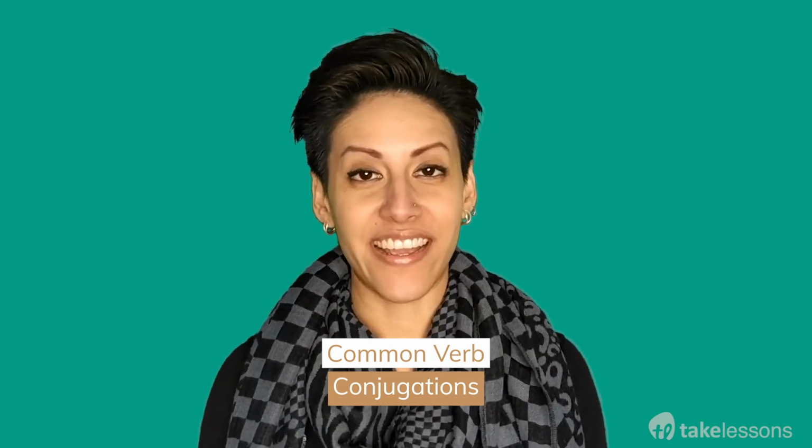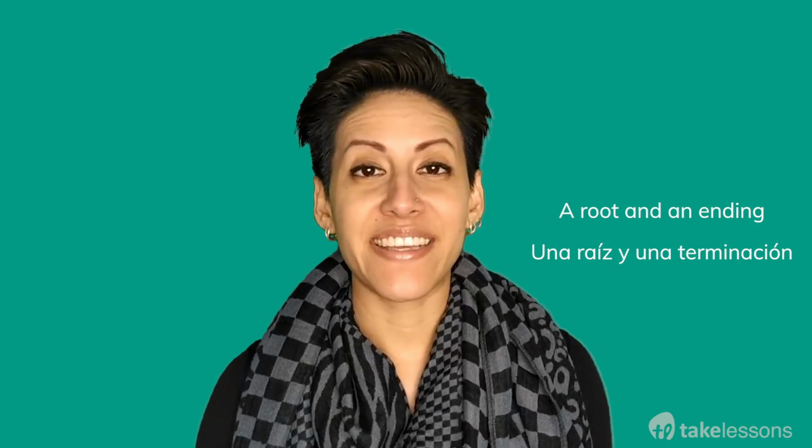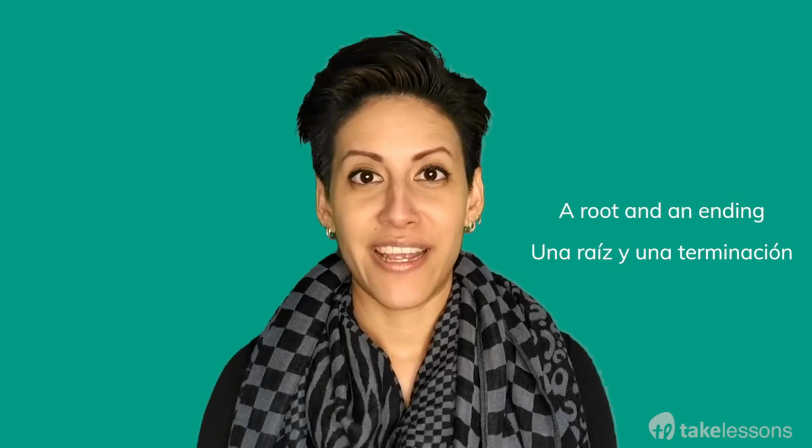Let's get started. The first thing we need to know about verbs in Spanish is that they have a root and an ending, una raíz y una terminación. Now there are three endings: AR, ER, and IR. So basically AR, ER, and IR endings.